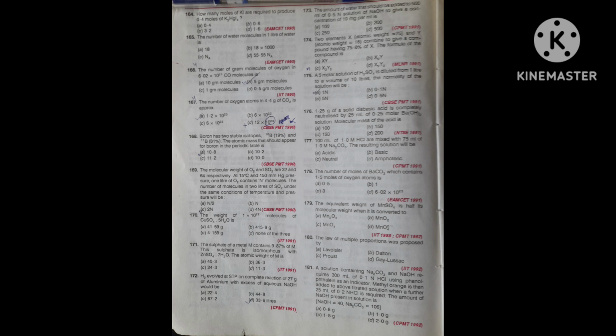Only thing is that here you have used a double indicator. One time you have used phenolphthalein and the other time you have used methyl orange. Two indicators and two HCl, both HCl only. The first HCl strength was 0.1 N, and the second HCl was 0.2 N HCl. Both are HCl, so it is a simple acid-base reaction.